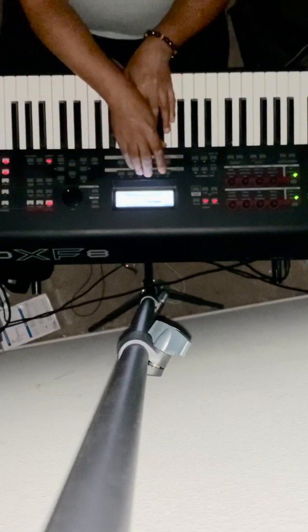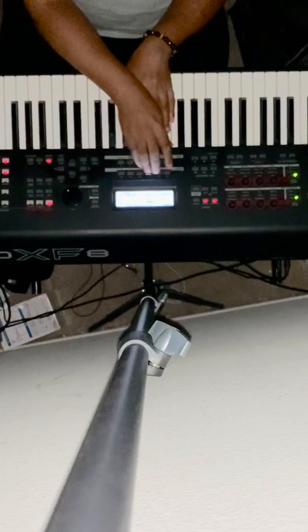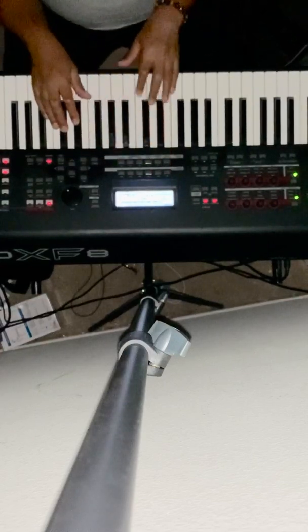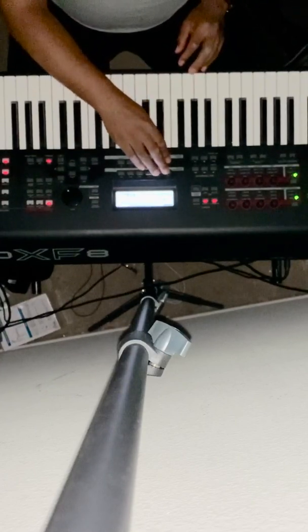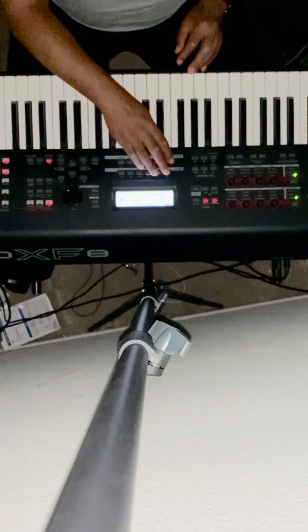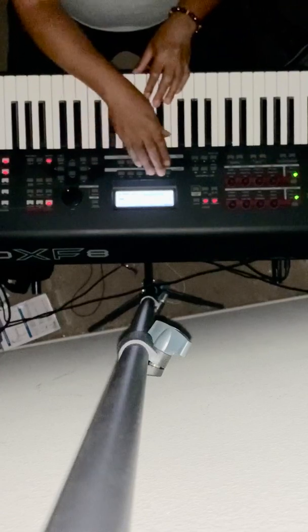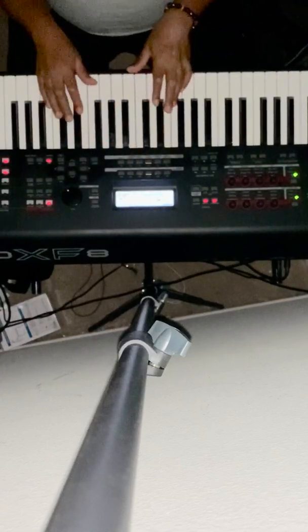So, okay, let's see, what else can I cover? You know what? I'm going to make this a little longer video. We covered envelopes. So let's go ahead and talk about velocity for a second. So we're going to press SF1, 1 to get back to our oscillator area, just as a reference guide. That's where I go. Now let's press SF3.